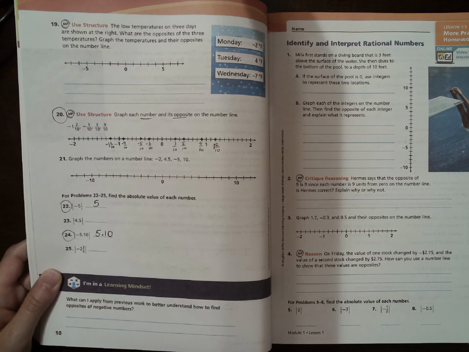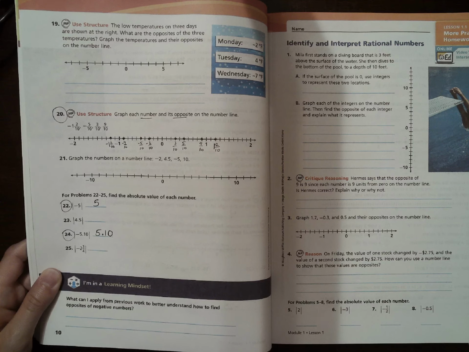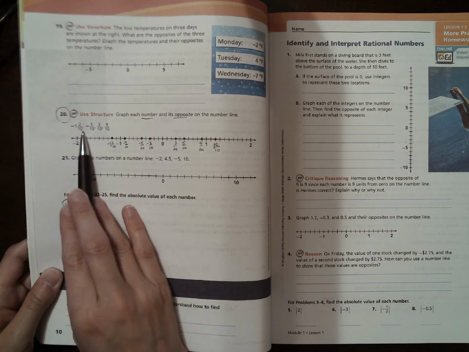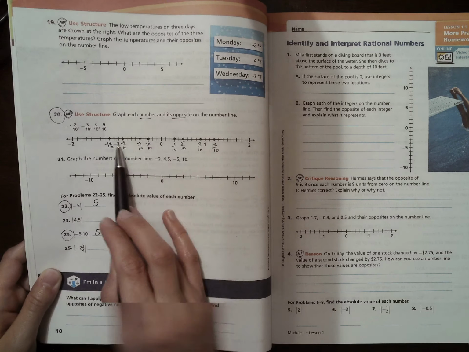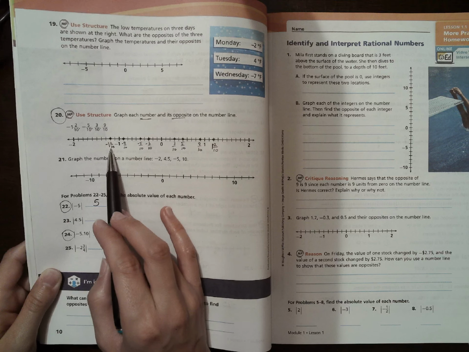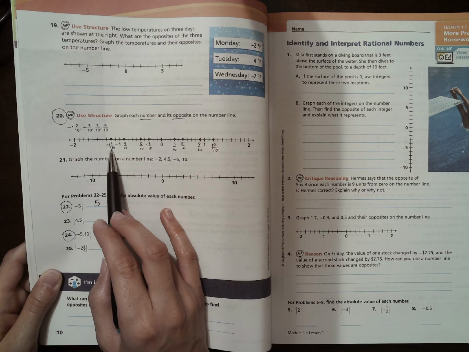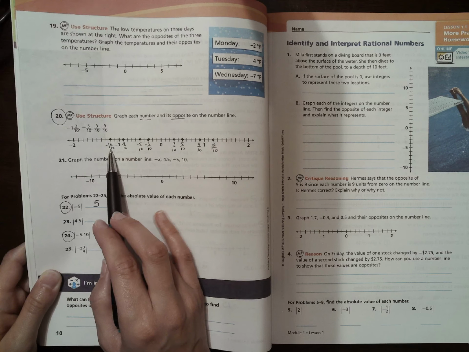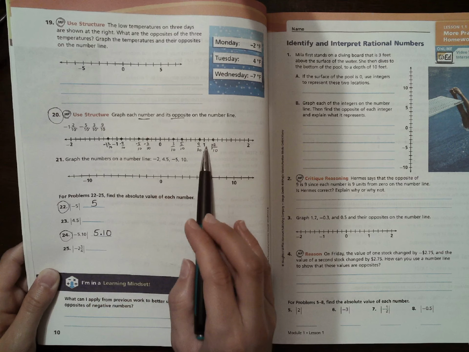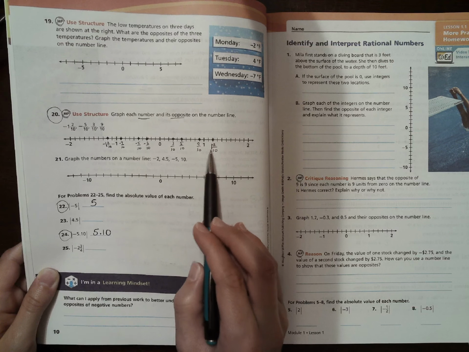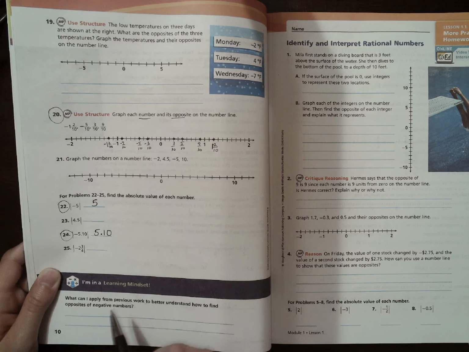Number 20, it says graph each number and its opposite on the number line. So let's start out with negative 1 and 2/10. So we would find negative 1, and we would count over 1, 2 for the 2/10, and label that negative 1 and 2/10. Now let's graph the opposite of negative 1 and 2/10. We'd go to positive 1 and count over 1, 2 for the 2/10, and label that positive 1 and 2/10.